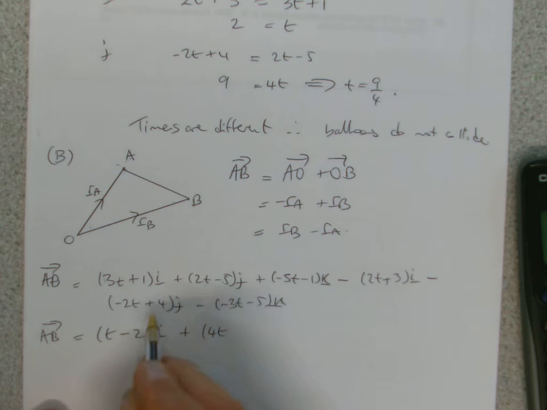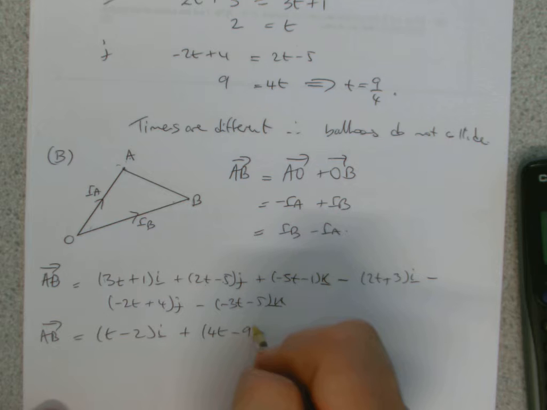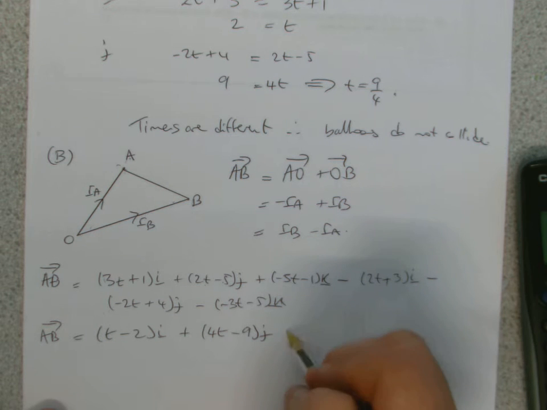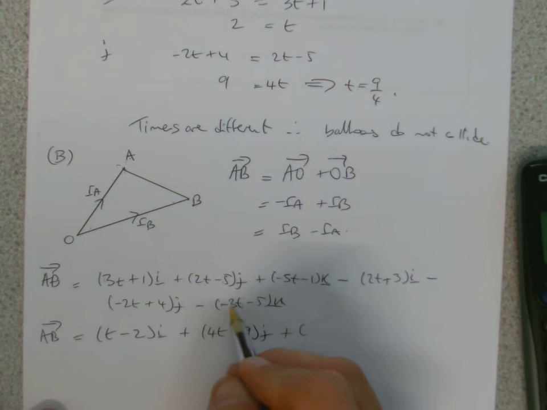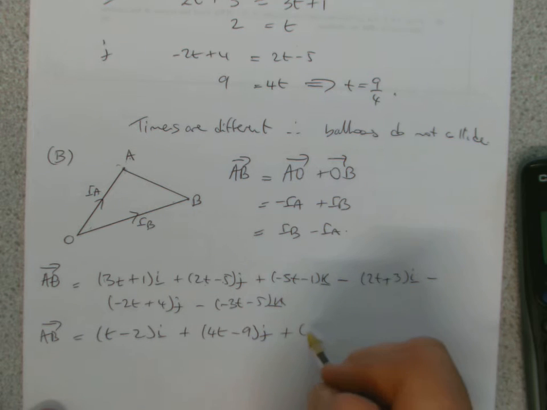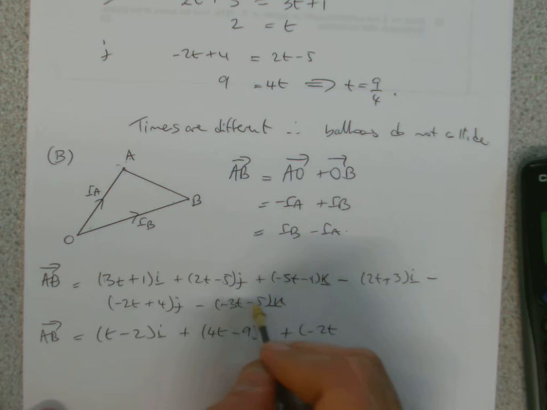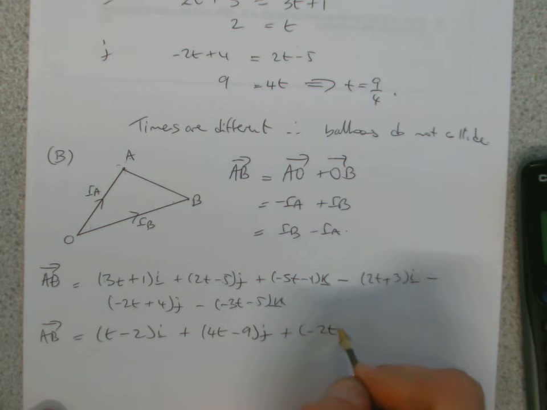Minus 5 take away 4 is minus 9 j. And then you've got the k's, so you've got minus 5t, and then you've got to take away minus 3t, so 2 minuses make a plus, so that would be minus 2t, and then minus 1 take away minus 5, two negatives make a plus, so that would be plus 4 k.